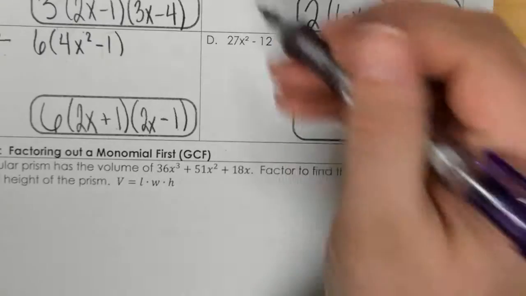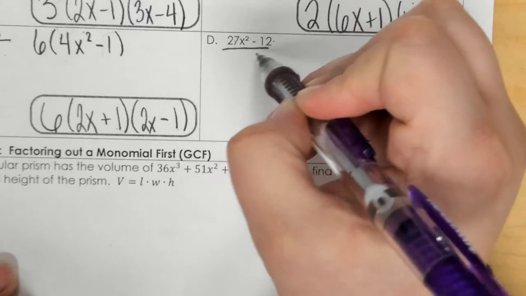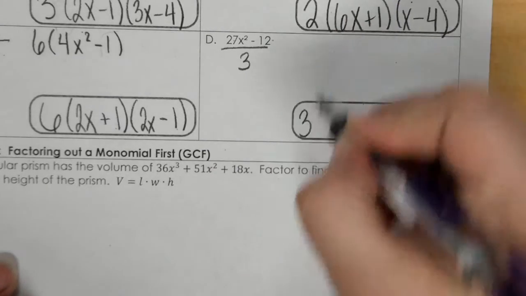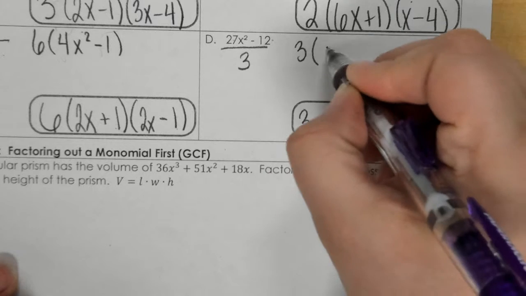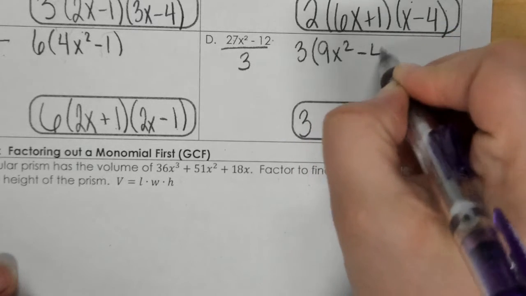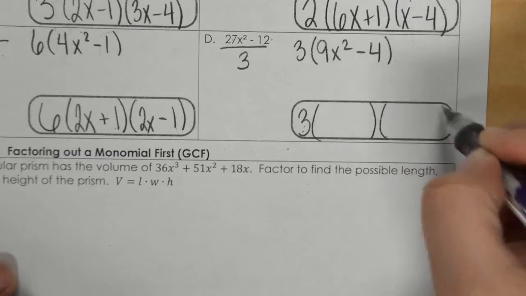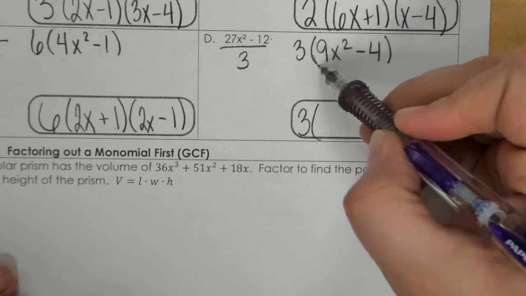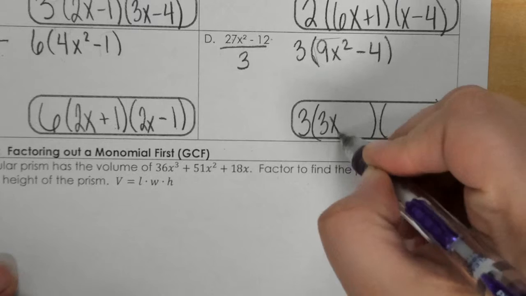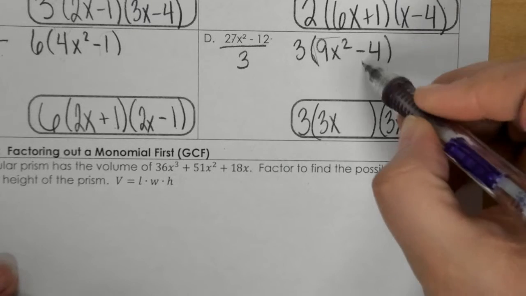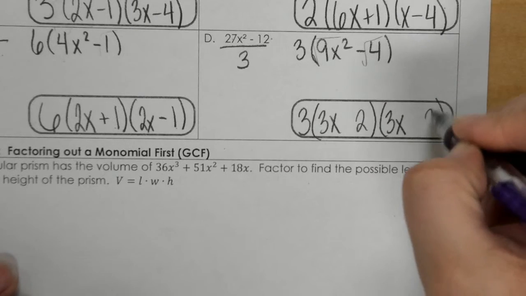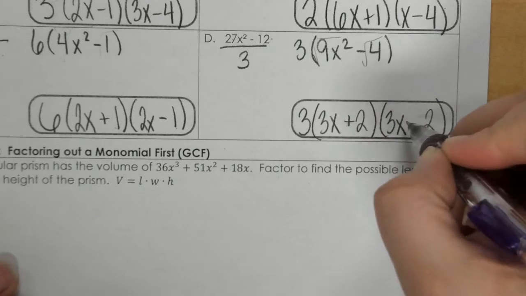Okay, so letter D. What goes into 27 and 12? 3 does. So I divide, we get 9x squared minus 4. So now, take the square root of 9x squared, get 3x. Take the square root of 4 and I get 2. Again, it's got to be plus and minus.